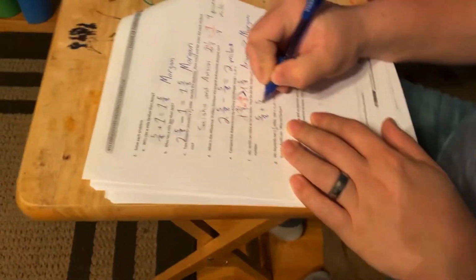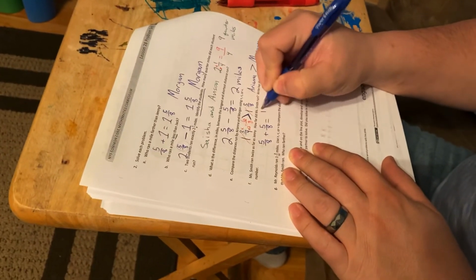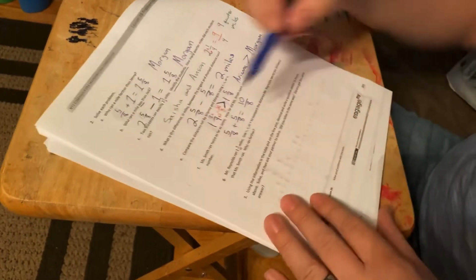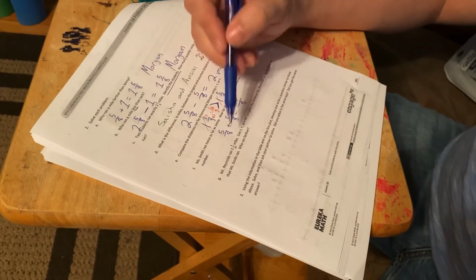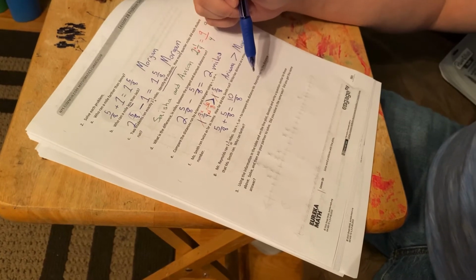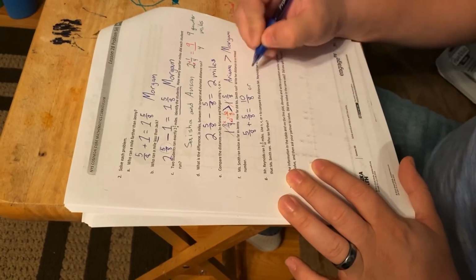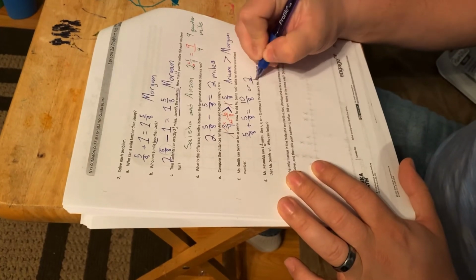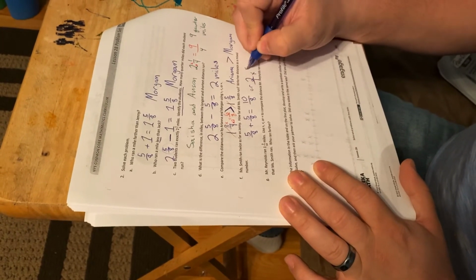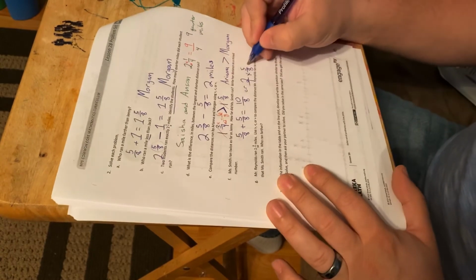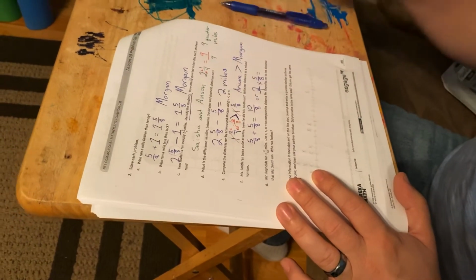2, which is 2 over 1, times 5/8. And remember, we just multiply our numerator times our numerator, denominator times our denominator. 2 times 5 is 10. 1 times 8 is 8. And we get 10/8. But it wants me to write her distance as a mixed number.